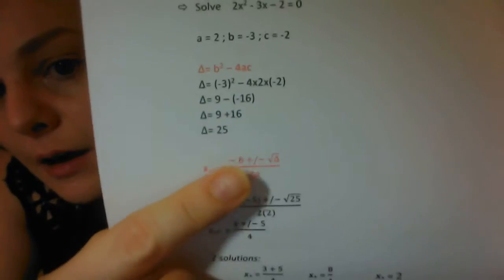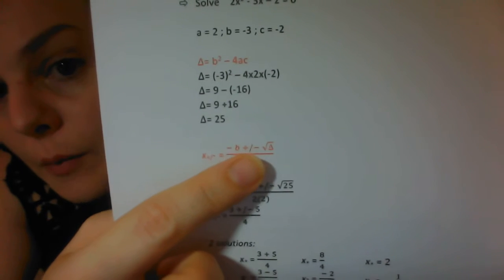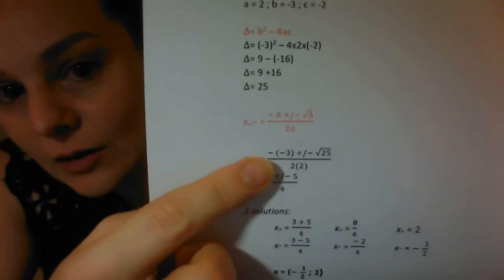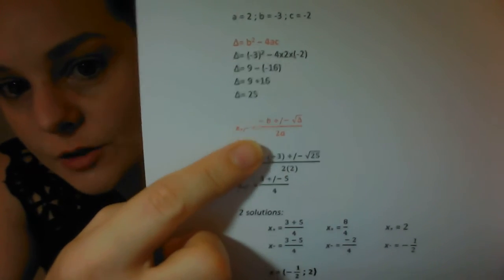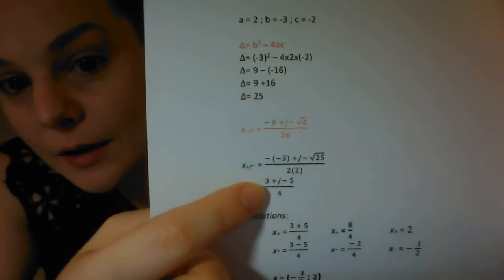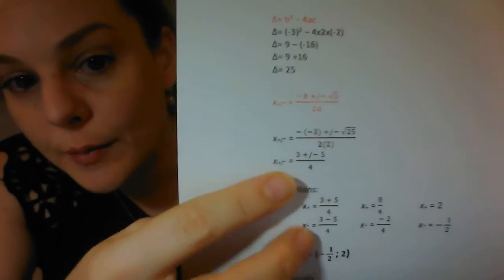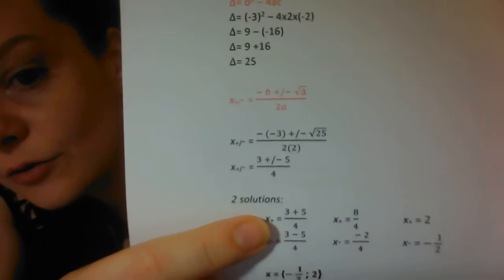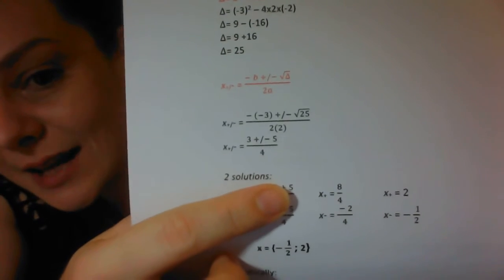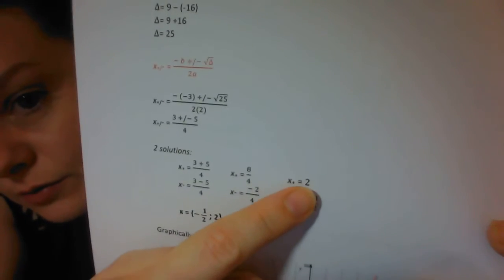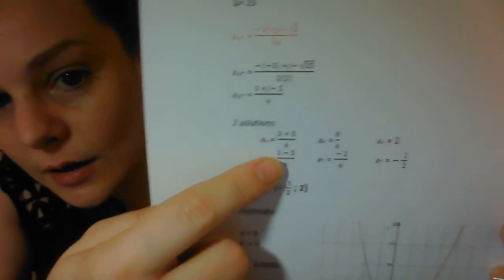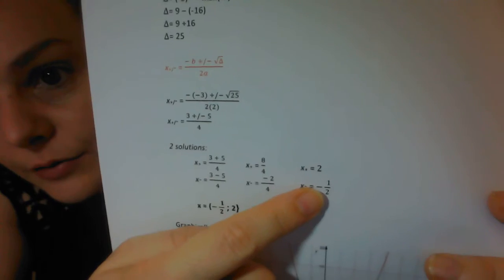Alright, then now I'm looking for the two solutions, the positive and the negative one. So that's minus b plus or minus square root delta over 2a. Substitute properly, no sign mistake, and then I open my two solutions, the positive one with the plus square root delta gives me 2, and the negative one with the minus square root delta gives me minus a half.